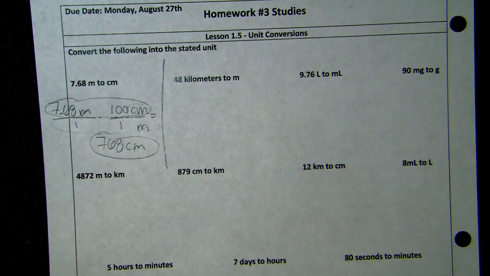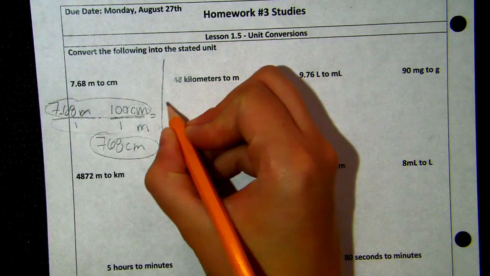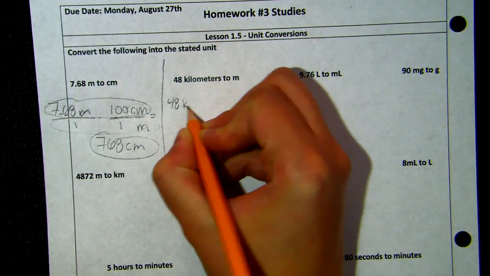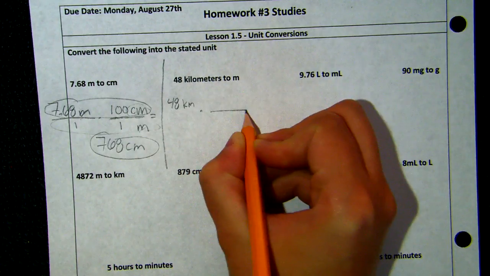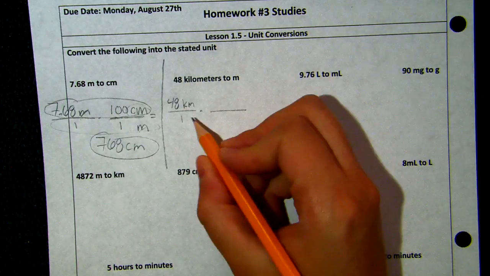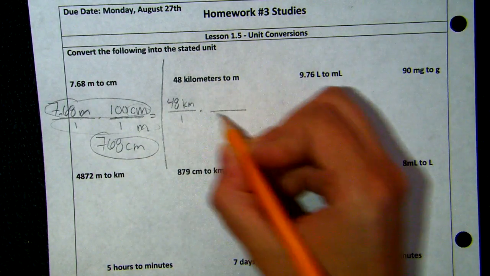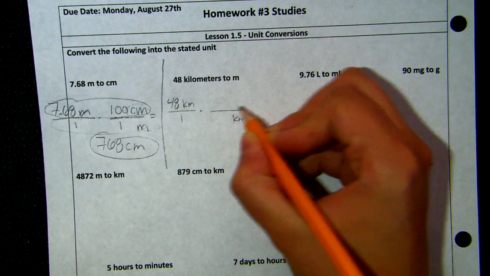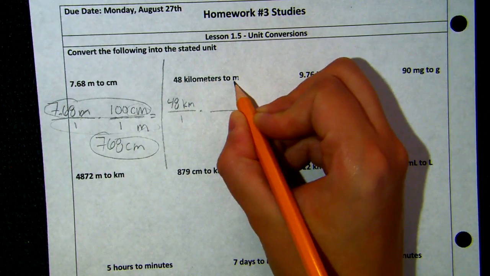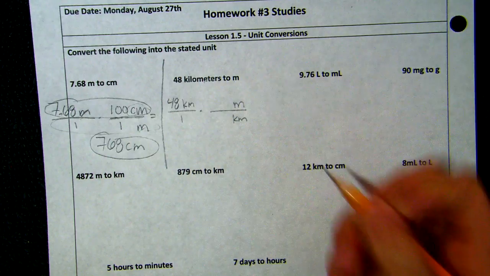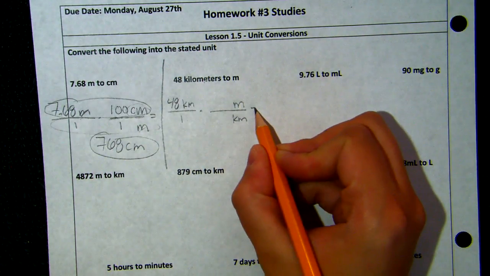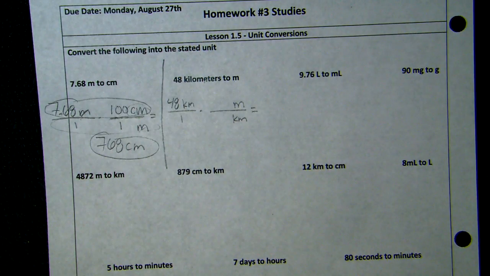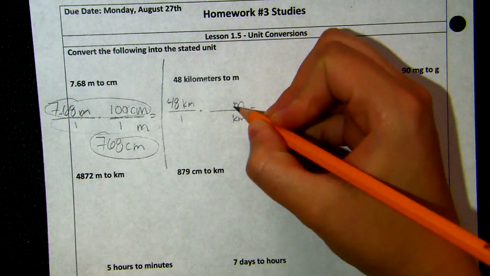We have 48 kilometers to meters. So I'll start with what I know, 48 kilometers over 1. Sorry, I forgot that. We're going to go kilometers. Make sure if there's kilometers on the top, we have kilometers on the bottom. And we know we're converting kilometers to meters, so I'm going to put my meters on the top. Once again, look back at your reference sheet. How many meters are in a kilometer? We know that there are 1,000 meters in a kilometer.